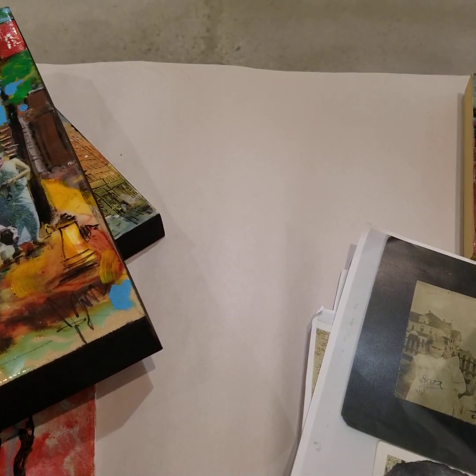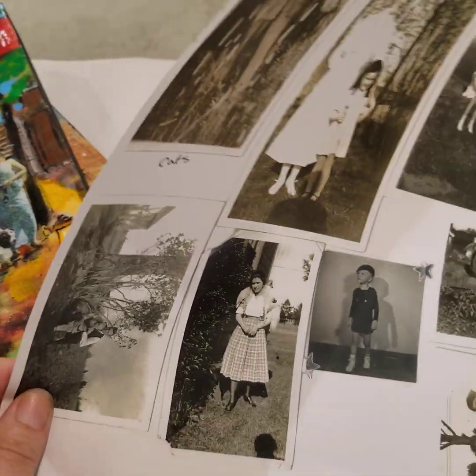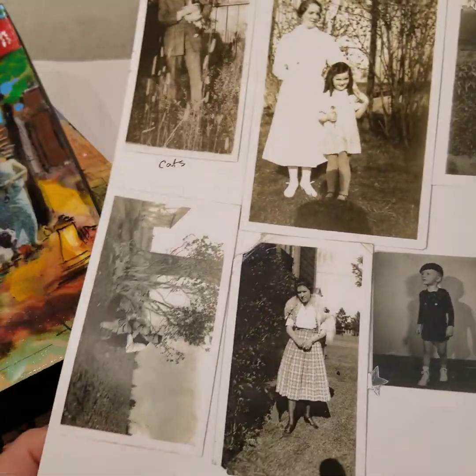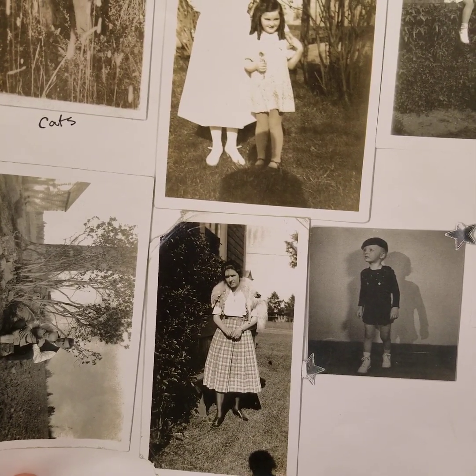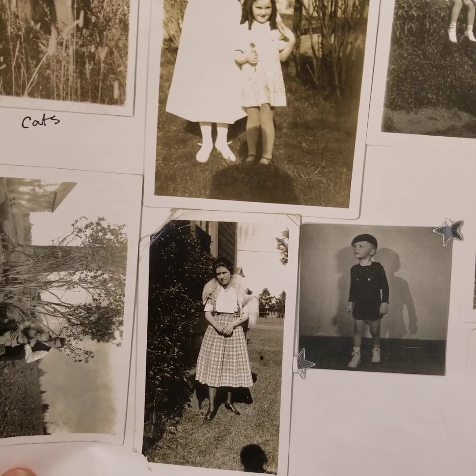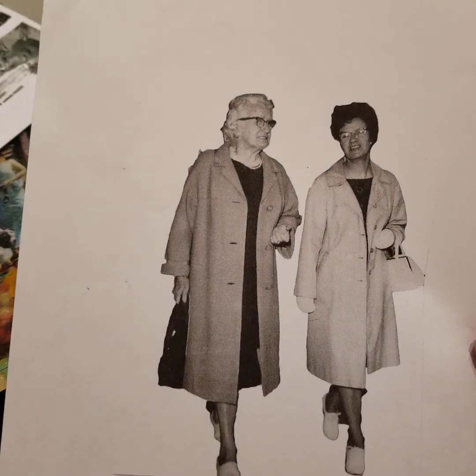So what kind of image is going to work well? All right. So here's some old photos that I got from a person, and I was transferring these into paintings. And so here, this is my grandmother.